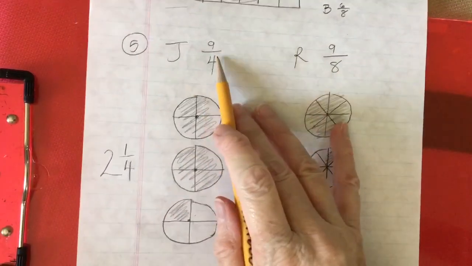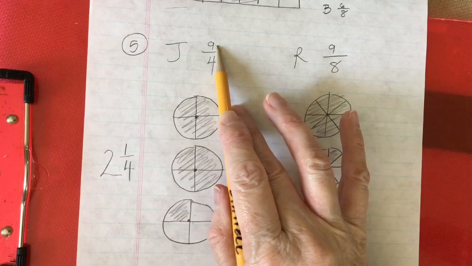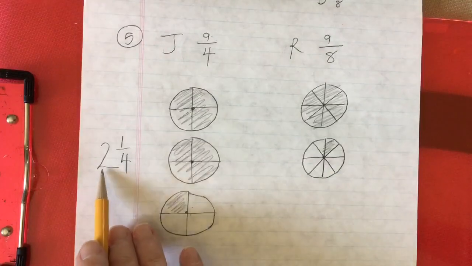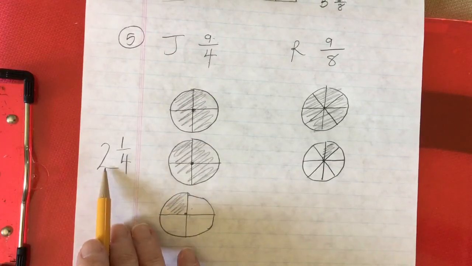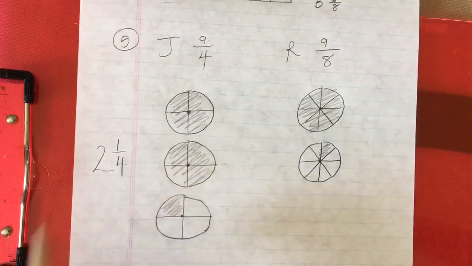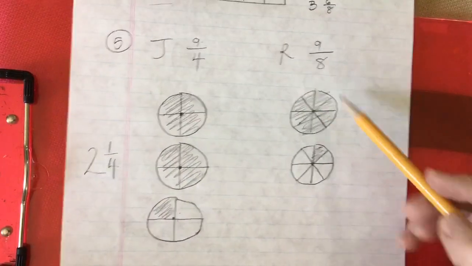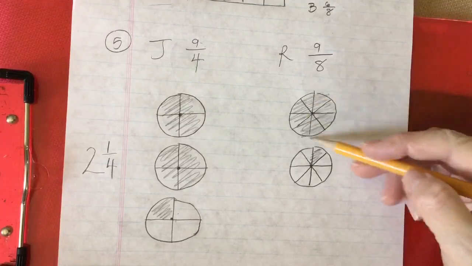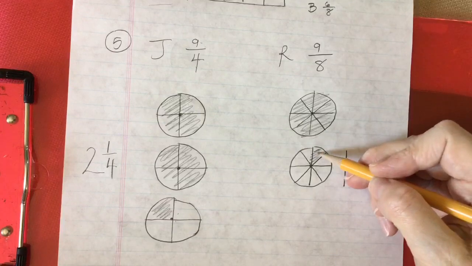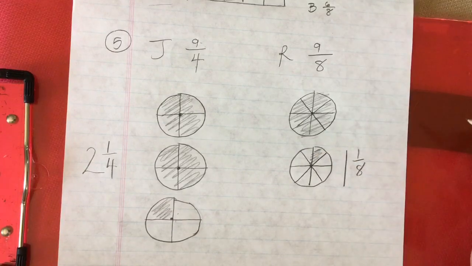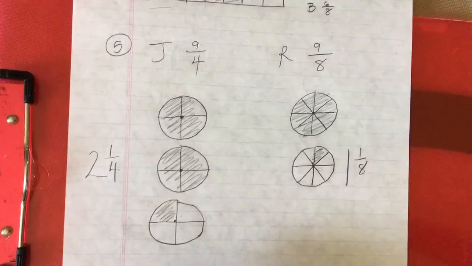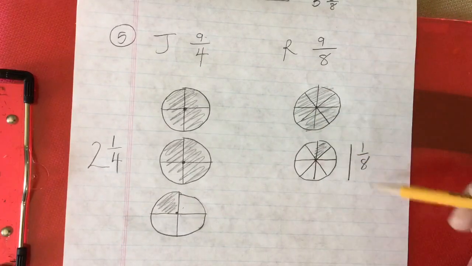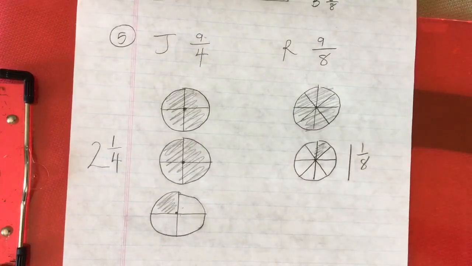That's what 9/4 represents. This fraction greater than a whole actually represents this mixed number. A mixed number is a whole number plus part of a fraction. So over here, Ruth's was 1 whole and 1/8. And I think we were talking about tons, if I'm correct. So again, this is a mixed number. It's the whole plus 1 more 1/8. Okay? So let's look at what the question was.